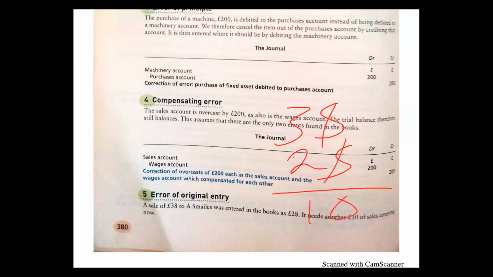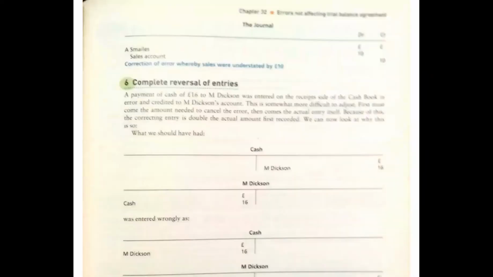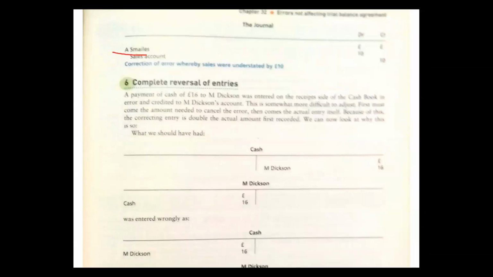So the question is which account should receive this 10 kwacha and which account should give out the 10 kwacha? So the correct entry would be that the account has to receive the 10 kwacha, and then the sales account is supposed to be credited, meaning it gives out the 10 kwacha. This is the correct journal entry that you make.